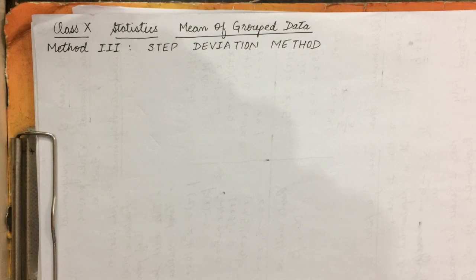We learned how to find out the mean of grouped data using the direct method and using the shortcut method, also known as the assumed mean method. Now we are going to discuss the third method, which is the step deviation method. Again, I will take an example to demonstrate how to apply the step deviation method in order to find out the mean for grouped data.